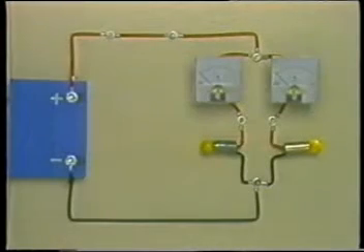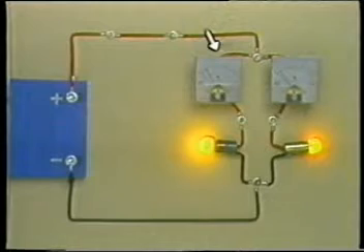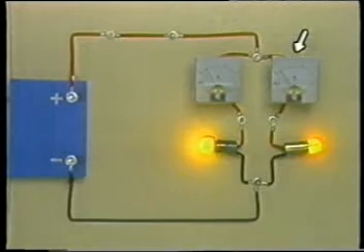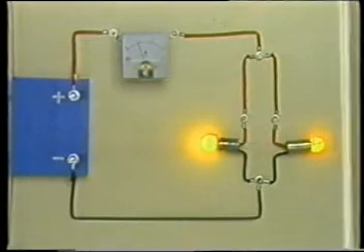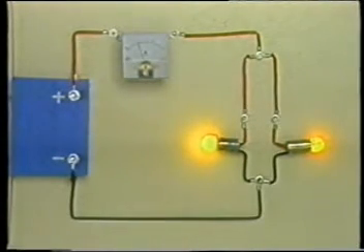Now, let's see what will happen when we replace this lamp with another lamp with a higher resistance. The meter indicates 0.55 amperes here and 0.35 amperes here. What will the meter indicate for the entire circuit then? The ammeter shows 0.9 amperes for the entire circuit.